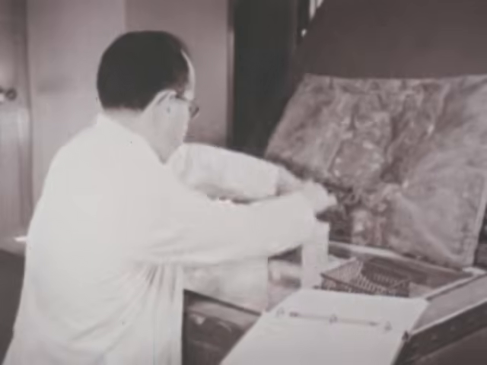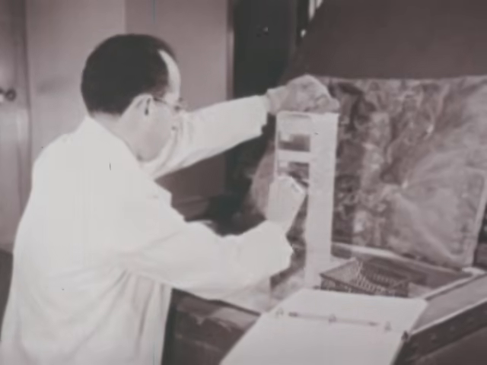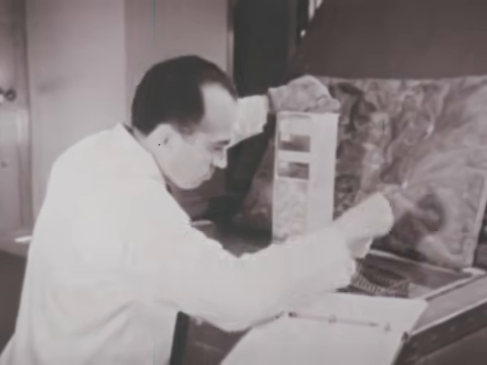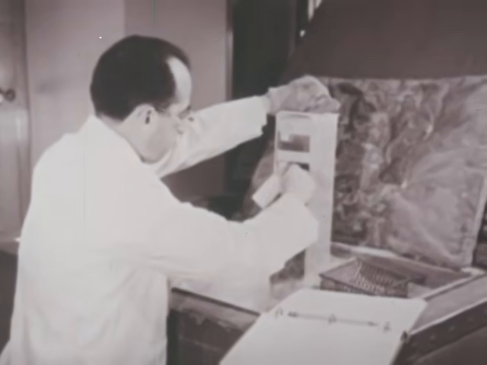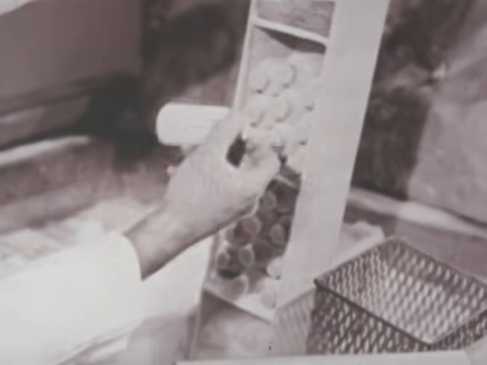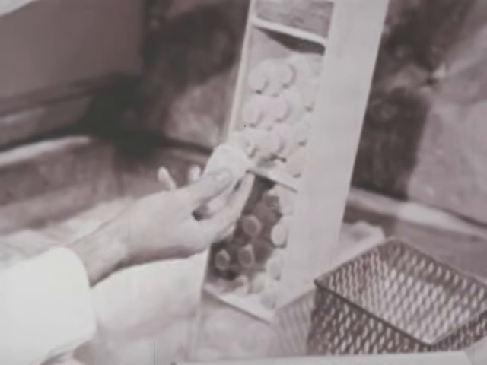Dr. Jonas Salk thought he could kill viruses which cause polio and use these killed viruses to make a vaccine which would immunize people against polio. That's what he set out to prove. And what a scientist sets out to prove is called the hypothesis.